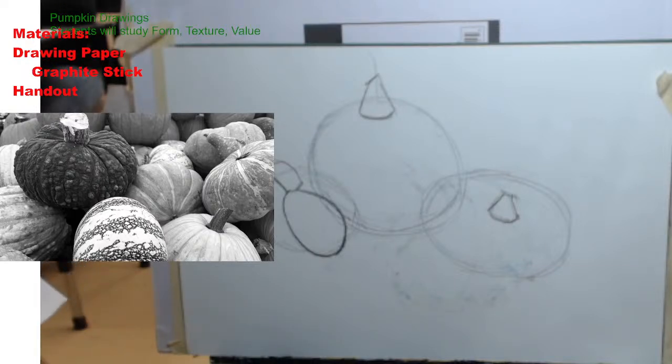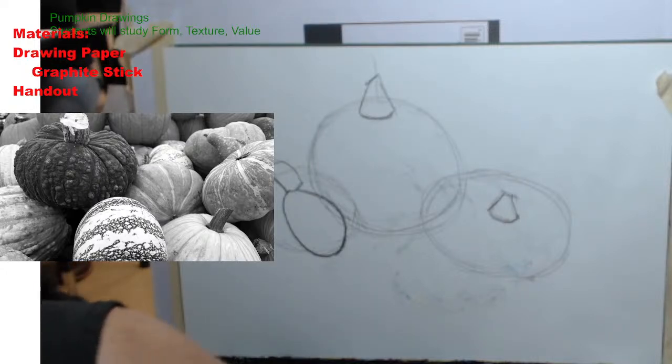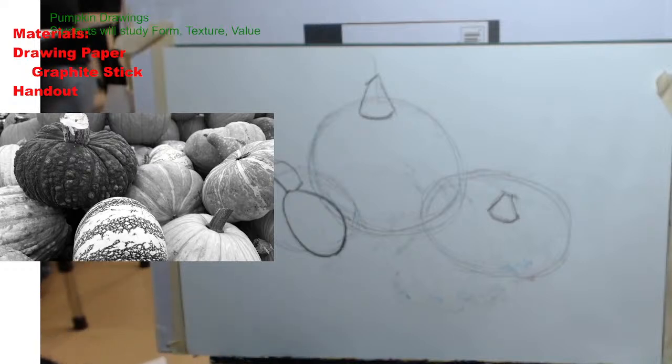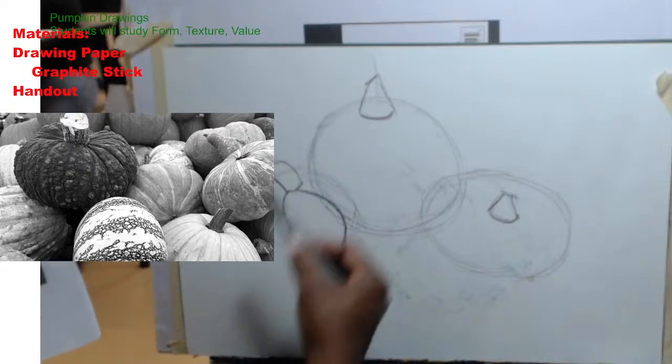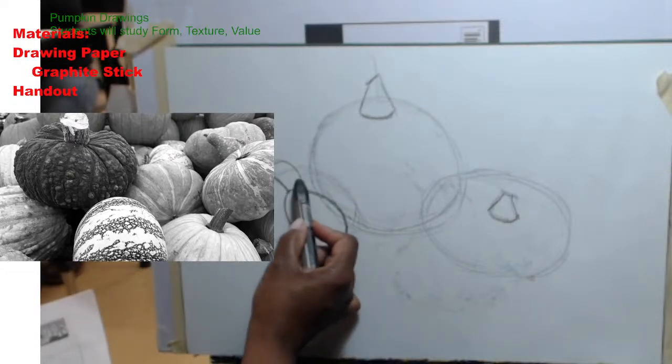Now, this picture you see on the board, I went to Albertsons on Sunday, and they had a bunch of these pumpkins in the bin, and I just arranged them the way I wanted and took pictures. Now, yes, customers were looking at me crazy, but it's all about art, so I just walked on like I hadn't done anything.